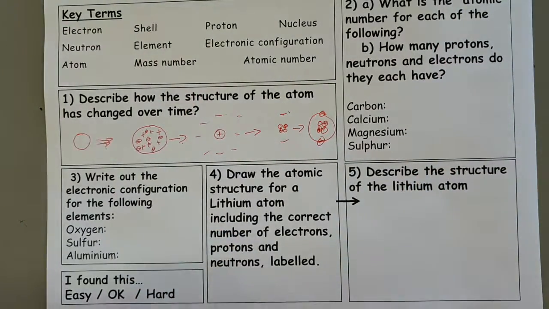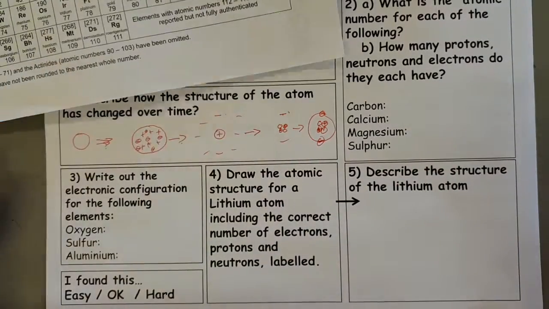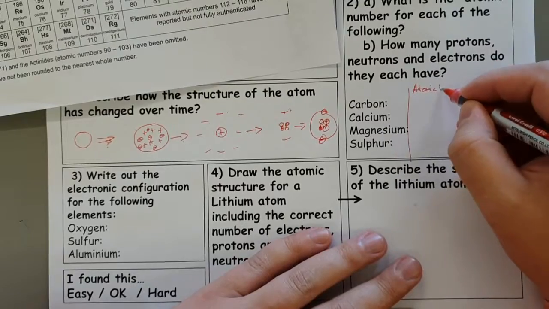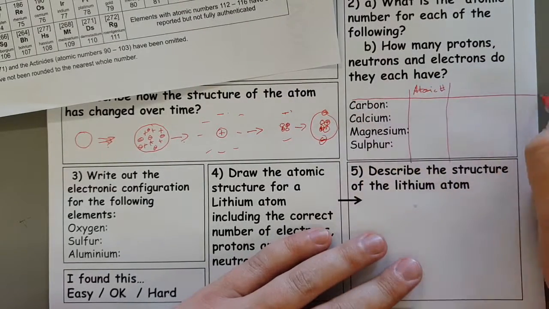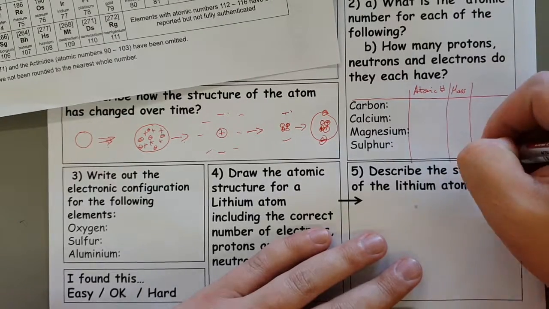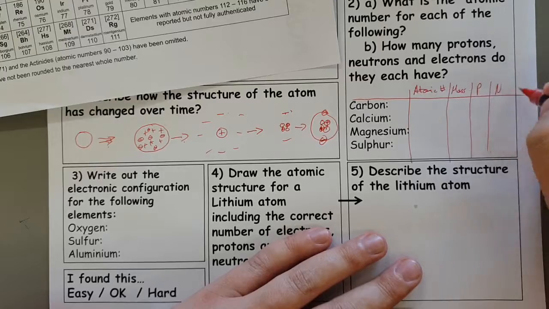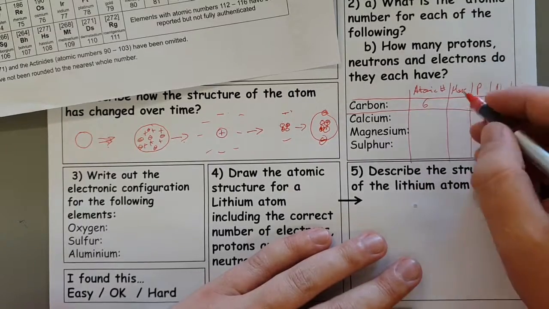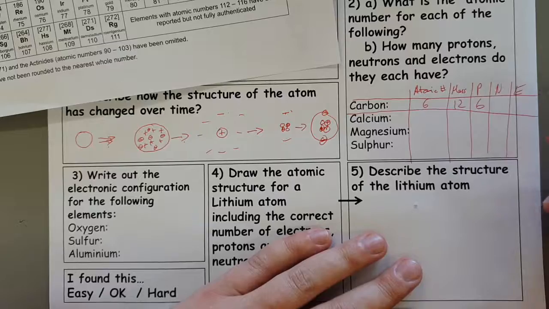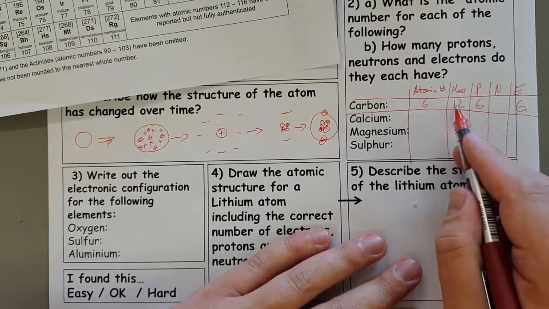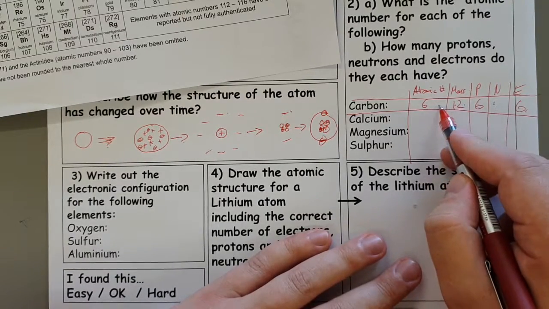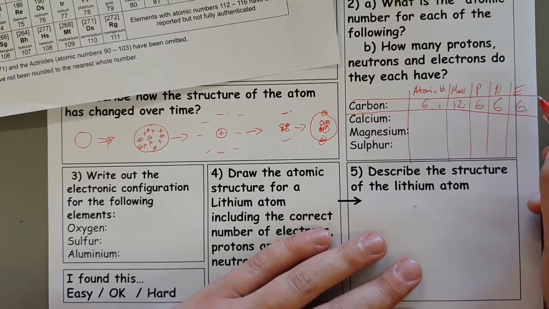Okay, what is the atomic number for each of the following? How many protons, neutrons, and electrons do they each have? So, I'm going to make a table. Atomic number. Okay, I'm going to go mass number. And then protons, neutrons, and electrons. Carbon is 6, has a mass of 12. Atomic number is proton number. Atomic number is electron number. Mass number is not the neutron number. The neutron number is mass minus atomic. Okay, so 12 minus 6 gives me 6.